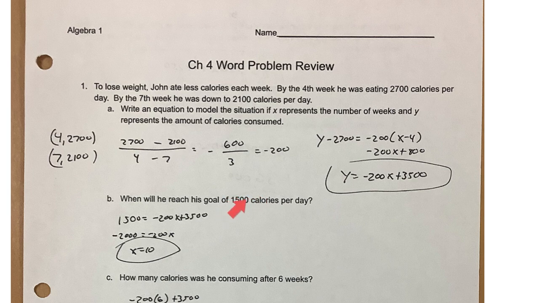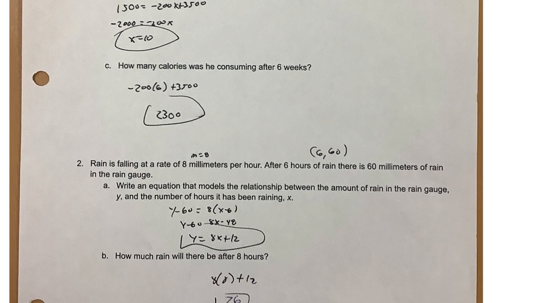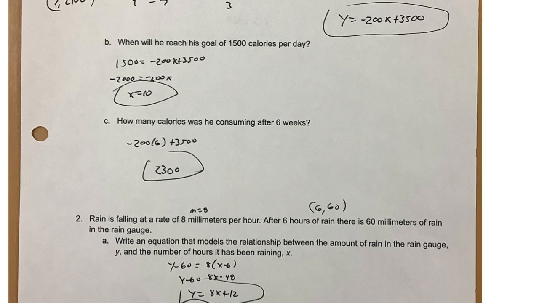And it asks for when will he reach his goal of 1,500 calories. Calories is in the y position, so I plugged in 1,500 for y, solved for x and got 10, so that'd be 10 days. And then the next part says how many calories was he consuming after 6 weeks. So what I did is I put in 6 for x, so negative 200 times 6 plus 3,500 was 2,300.